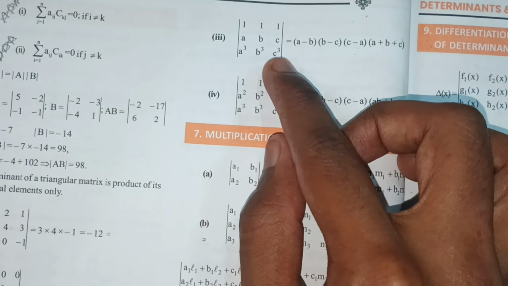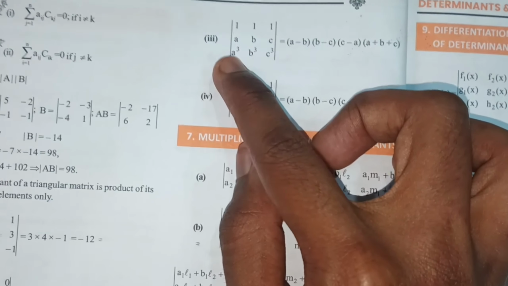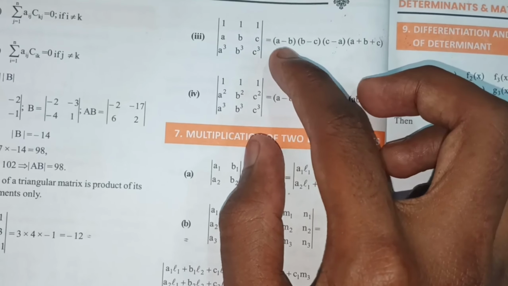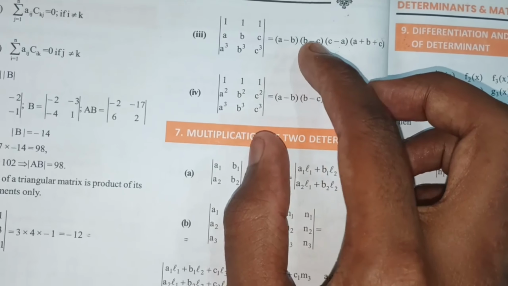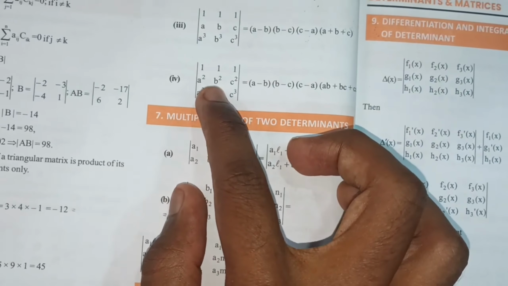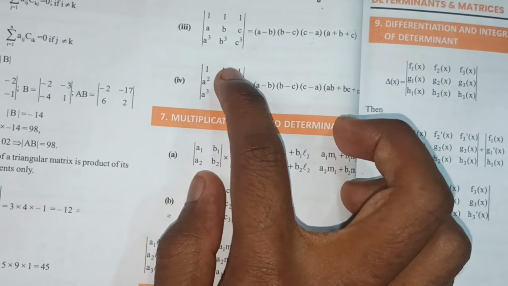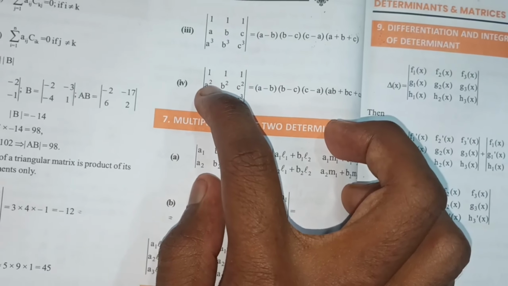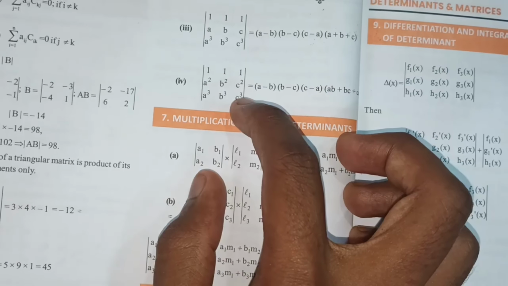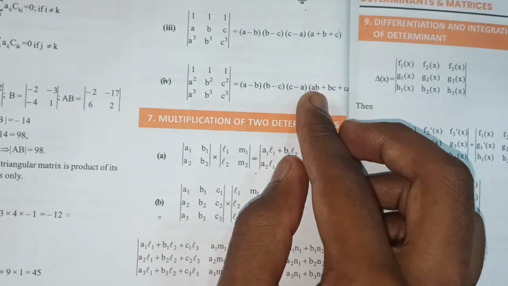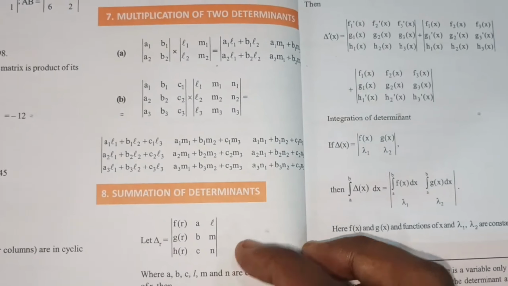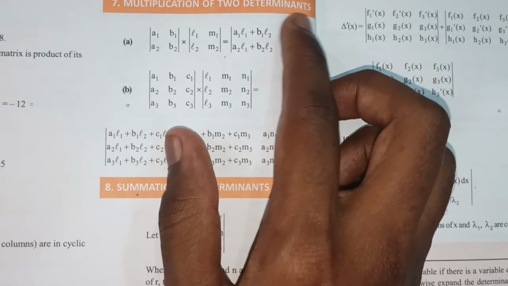If A cube B cube C cube is there in the place of A square B square C square, then it will be A minus B into B minus C into C minus A into A plus B plus C. So it is the same here also. The difference is the square in the second row, and the cube is the same as in the third case. So here AB plus BC plus CA will be coming. So here next is multiplication of two determinants.